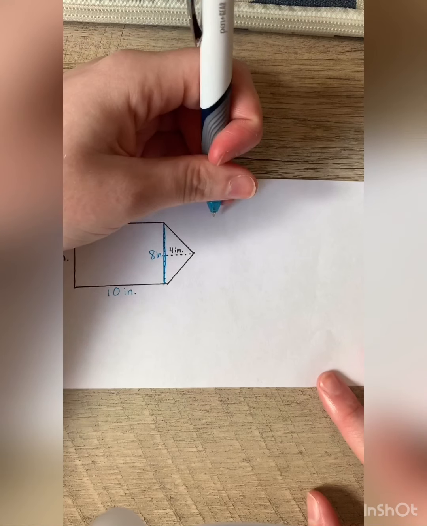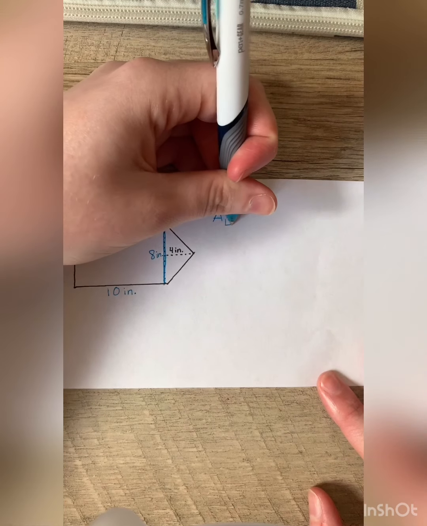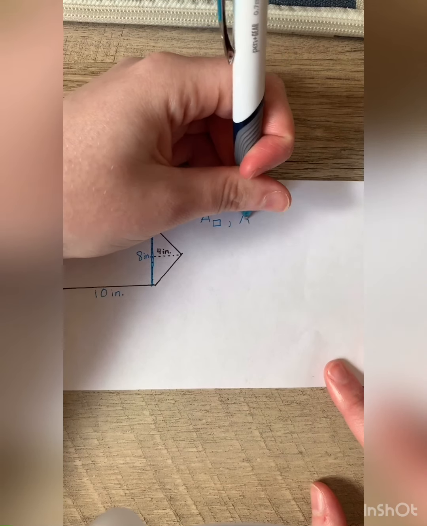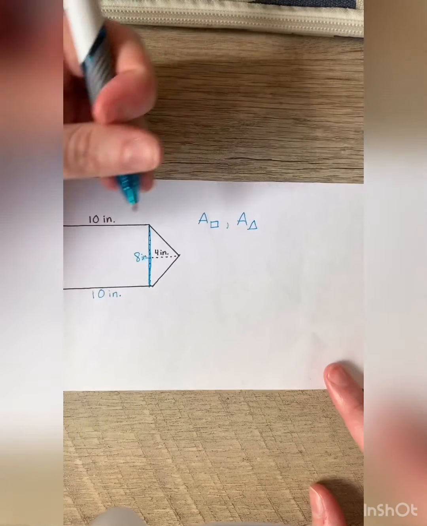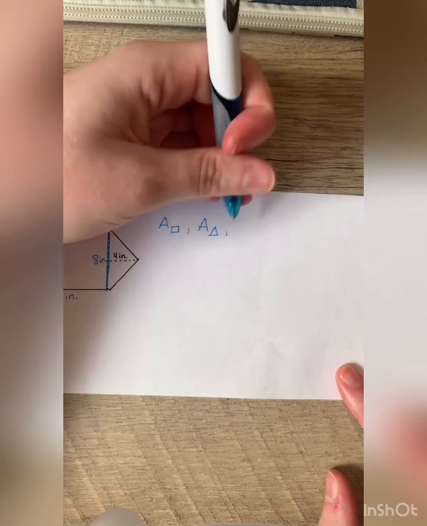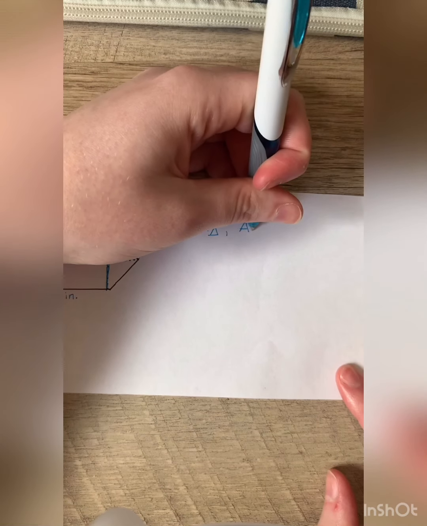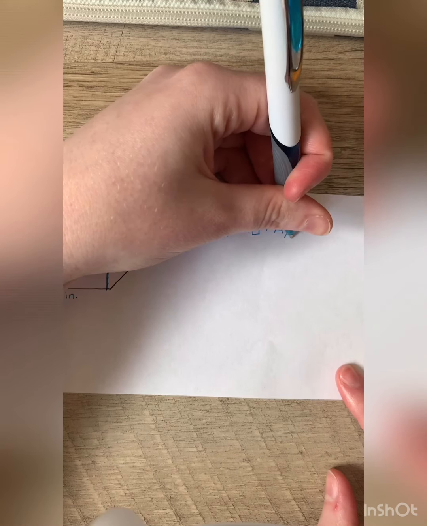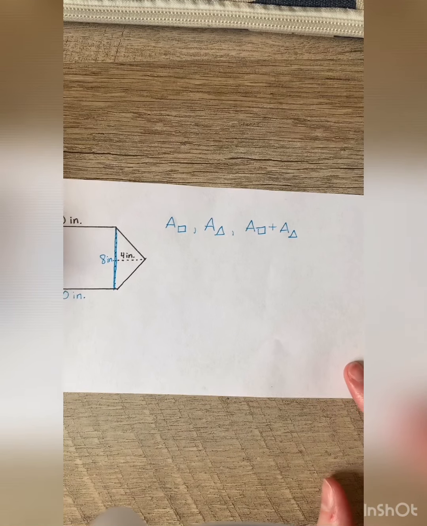So first, I'm going to deal with the area of my rectangle, then the area of my triangle. Then I have to combine those two. So I'm going to take the area and add them together. And that is my plan.